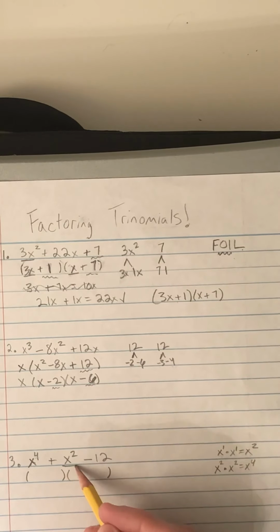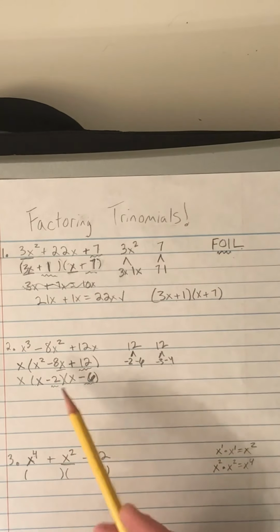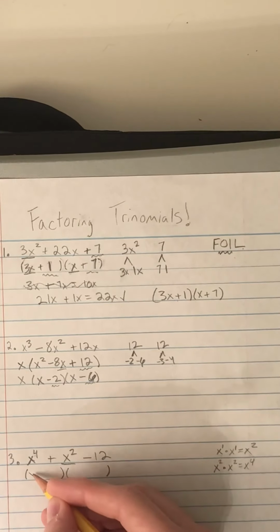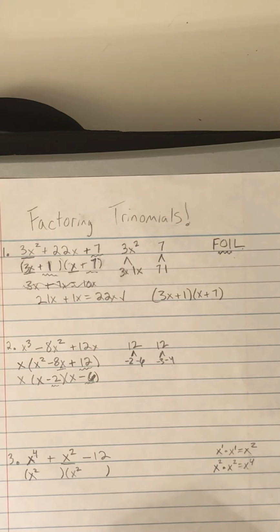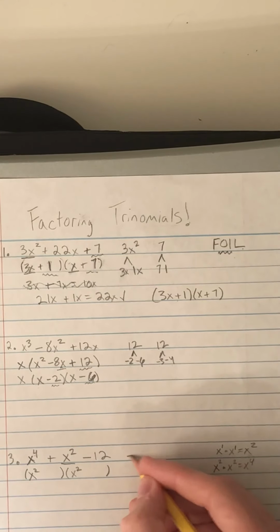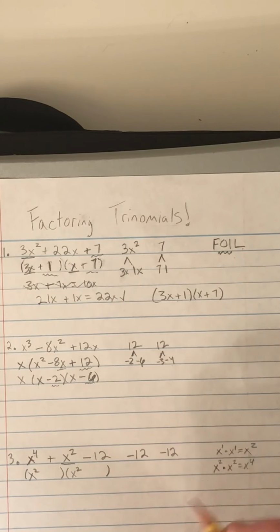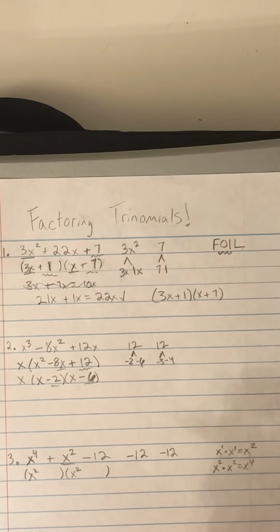Also notice right here that I have x squared. Kind of like when I was factoring, I had x right there. It's kind of a hint to you that that's probably going to be what your leading coefficient is going to break down to. So I've got x squared and x squared sitting right here. So again, I'm going to think through factors of 12. But notice this time I have negative 12. So that means that one of my factors was negative and one of them was positive.